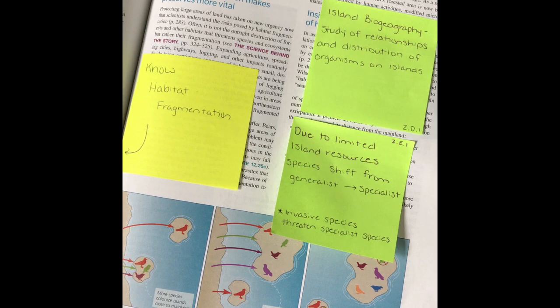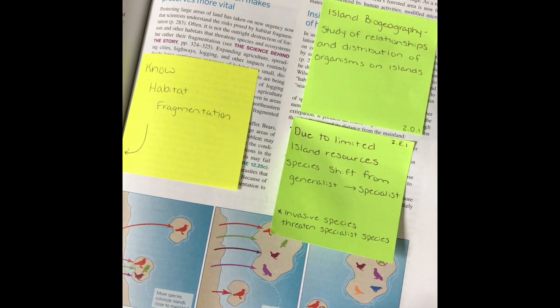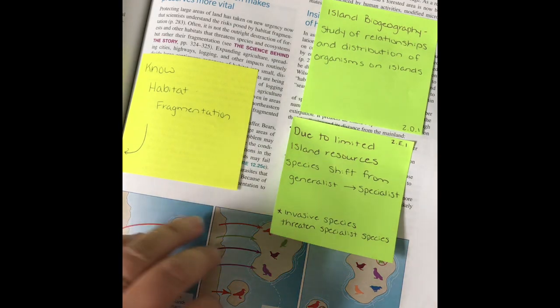Larger islands have lower extinction rates because you have more space, which allows for more populations and more niches. So the larger the island, the lower the extinction rate. You can see that in this last picture here. You're going to see more things go extinct on a smaller island as compared to the larger one.